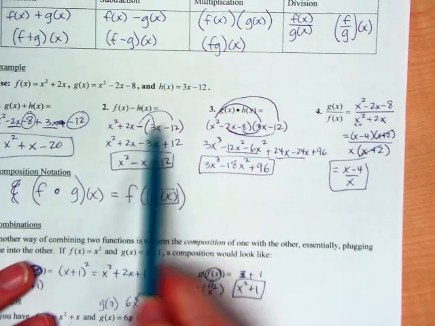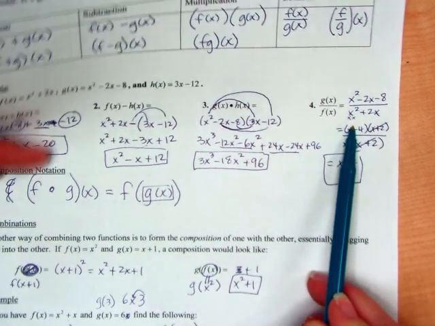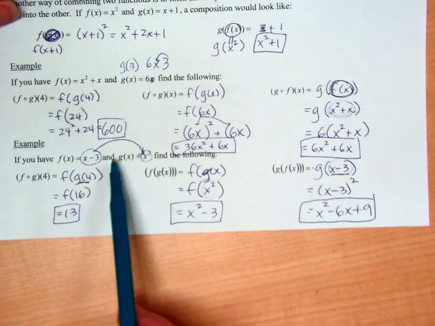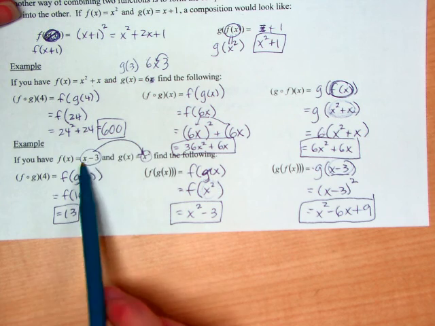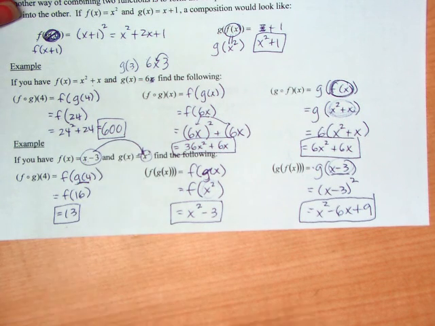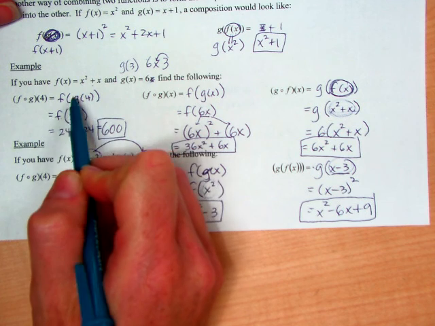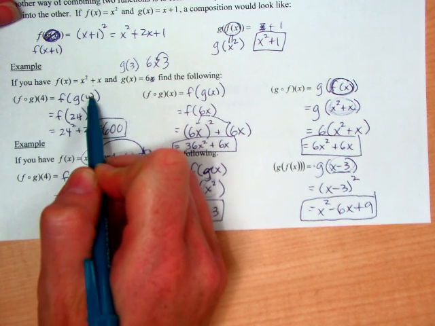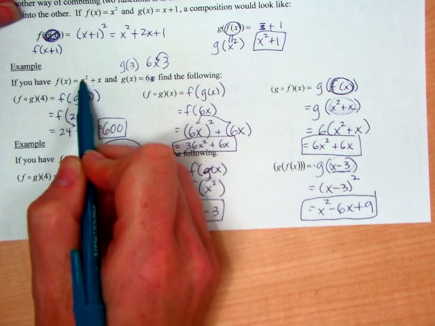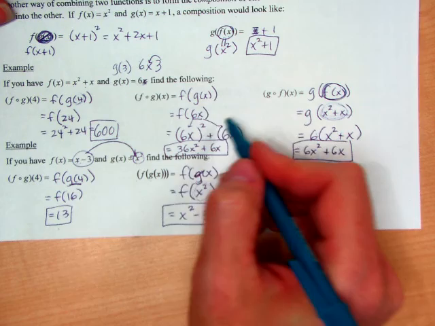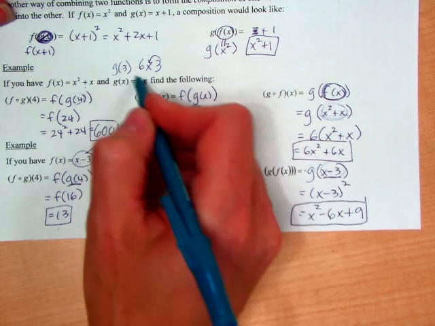Usually students don't have a problem with the adding, subtracting, multiplying, dividing. It's when you get down to this composition stuff and trying to get one function inside of the other that usually causes kids problems. Try and remind yourself it's kind of like doing g of 4. If I asked you for g of 4, what would you do? You always will tell me, I would plug in the 4. That's the same thing you're doing here. You're just plugging in something different. You're going to plug in a whole function.